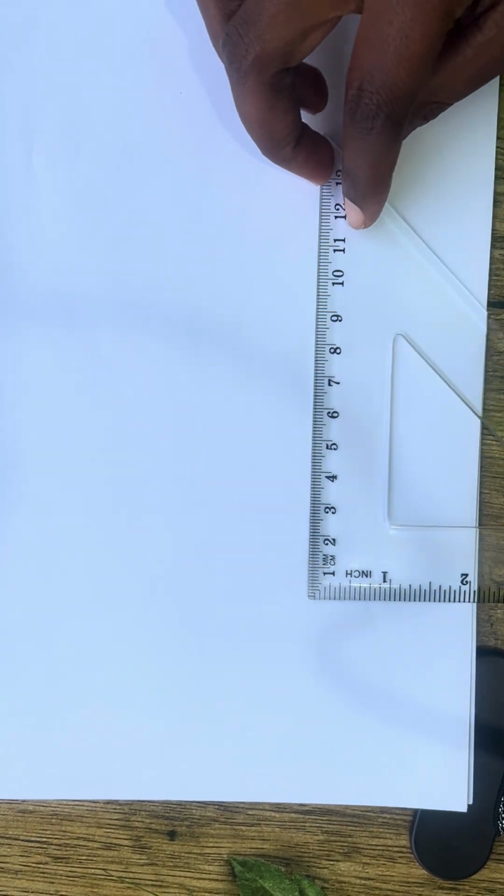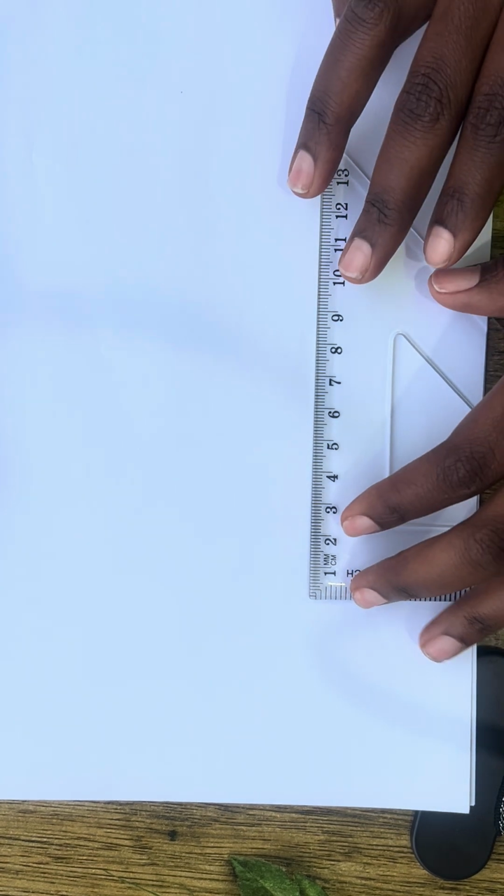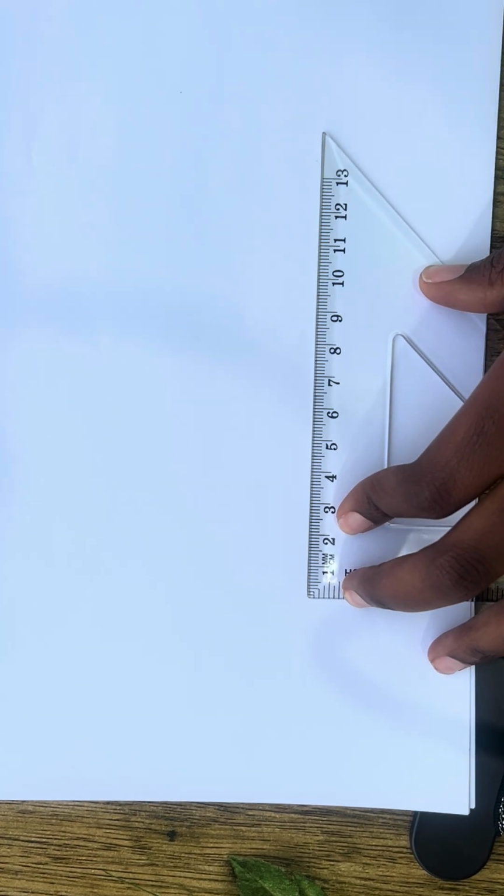So, say we're dealing with 50 millimeters.